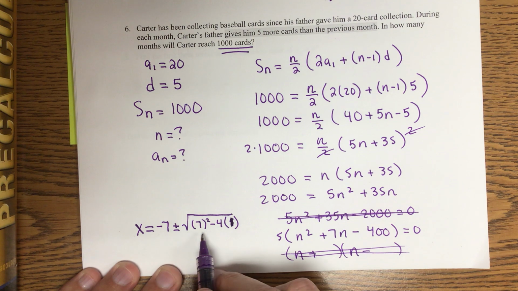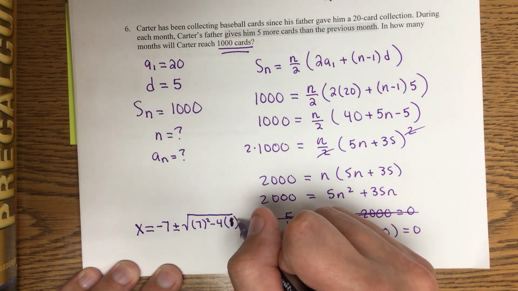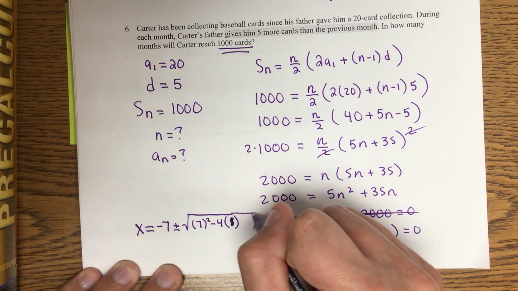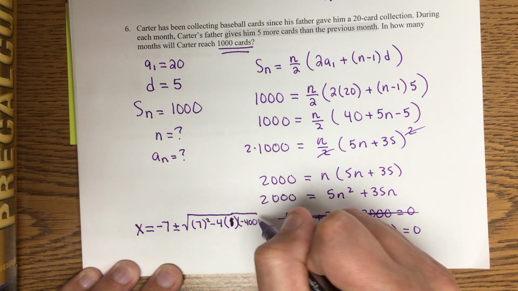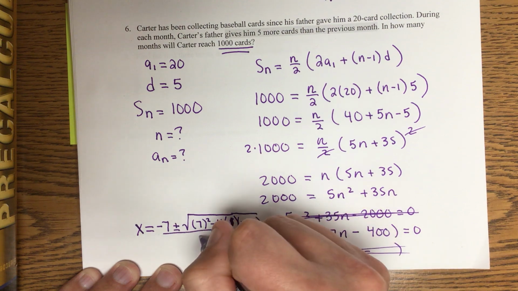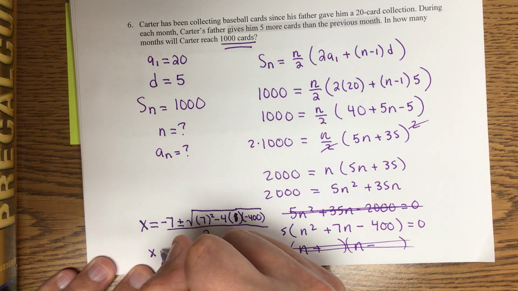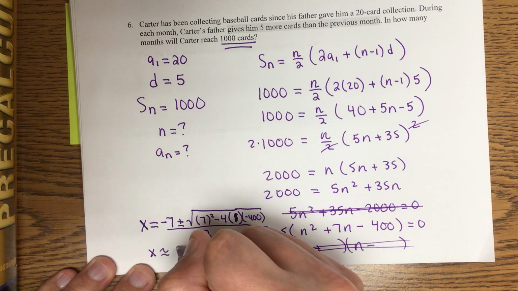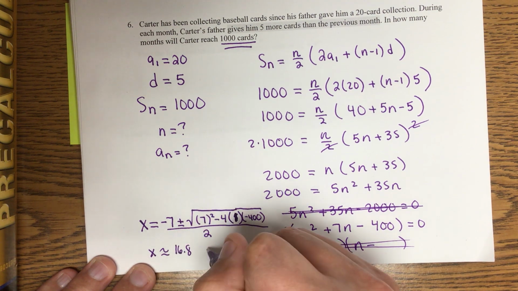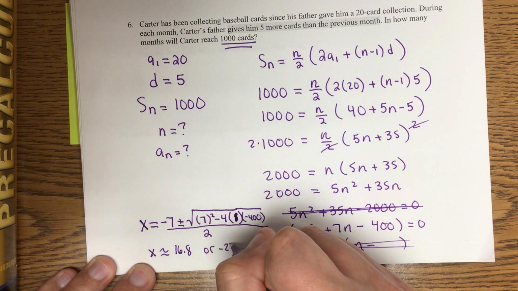So negative 7 plus or minus 7 squared minus 4 times 1 times negative 400 all over 2. All right, so if you do that, I'm going to skip all that. I'm running out of room. You would get x to be around 16.8 or negative 23.8.